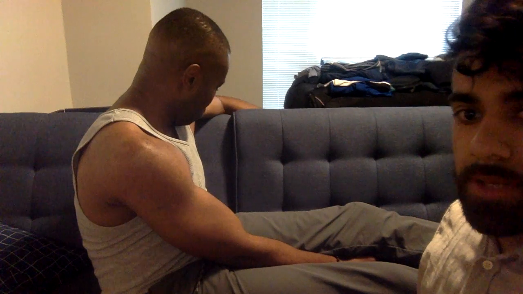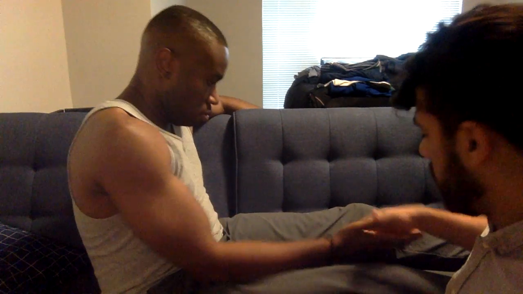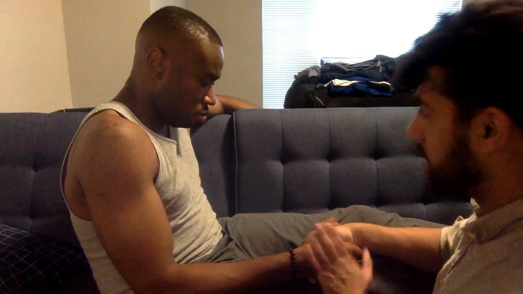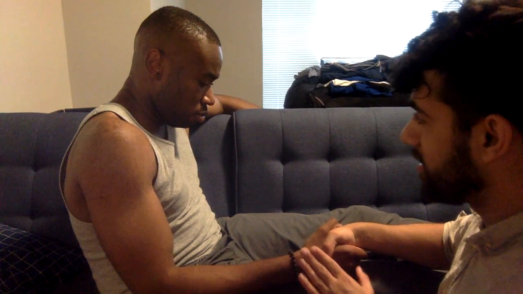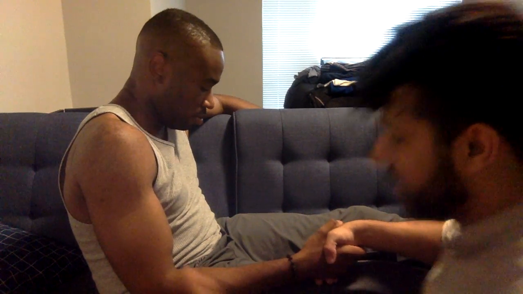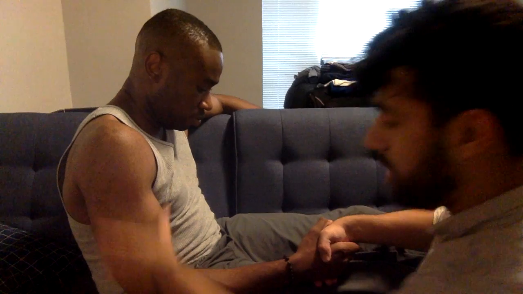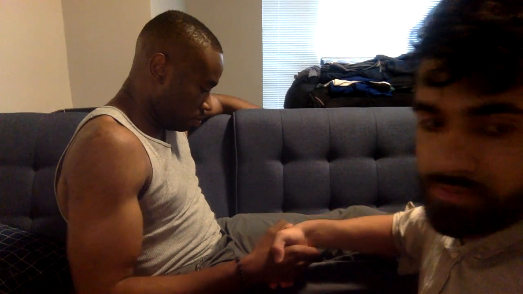I have my patient seated and I'm holding his hand. Relax. Gently. Excuse my hand, bro. There we go, with his elbow slightly flexed. Biceps brachii consists of two heads, one lateral and one medial.